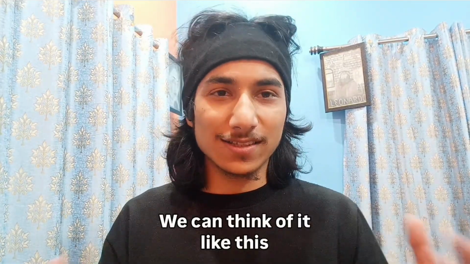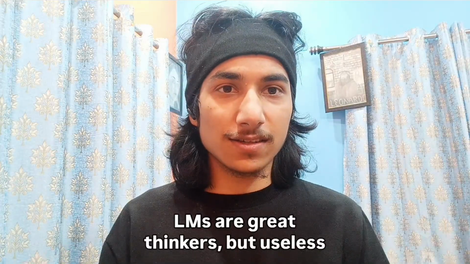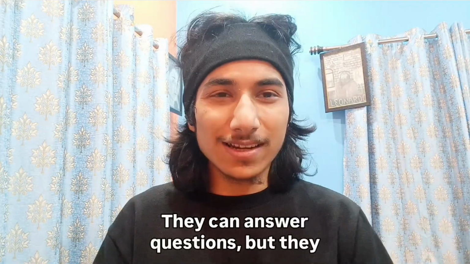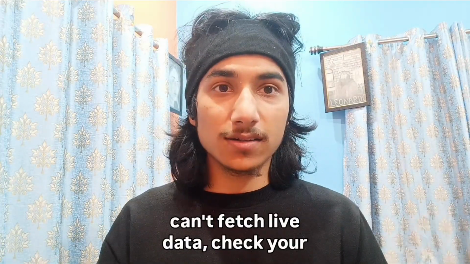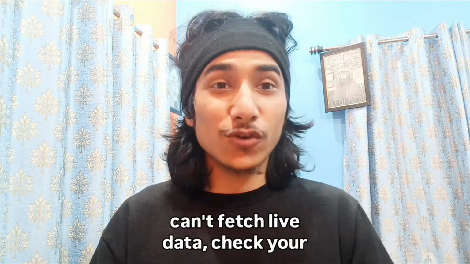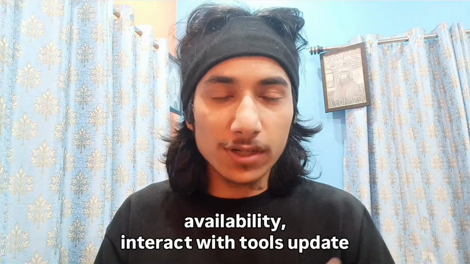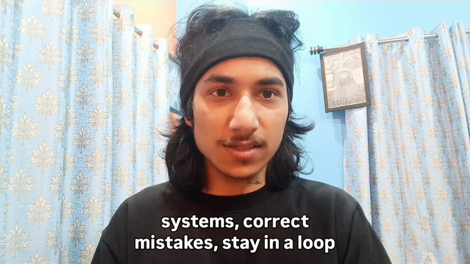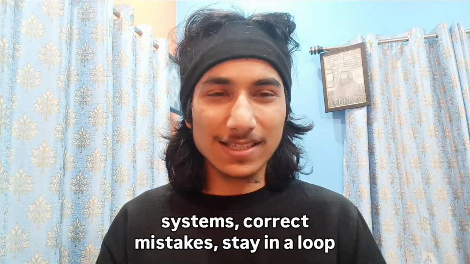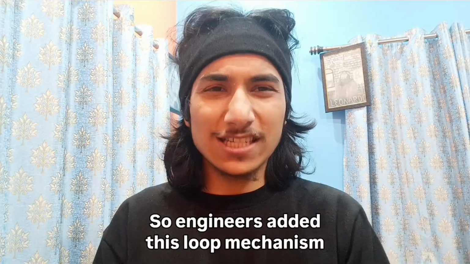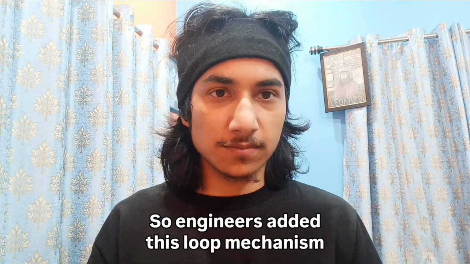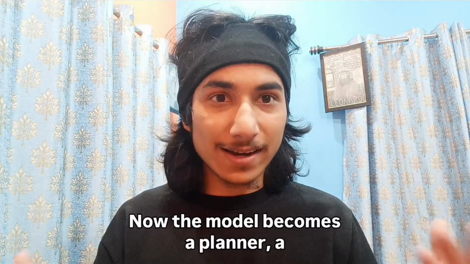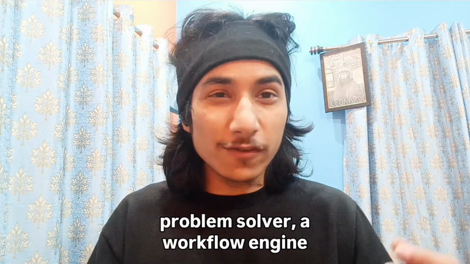To understand why agents were created in the first place, we can think of it like this. LLMs are great thinkers, but useless doers. They can answer questions, but they can't fetch live data, check your availability, interact with tools, update systems, correct mistakes, or stay in a loop until done. So, engineers added this loop mechanism. Now, the model becomes a planner, a problem solver, a workflow engine.